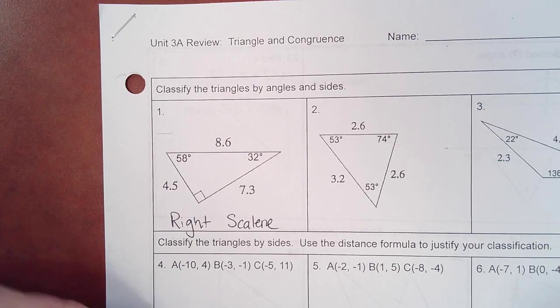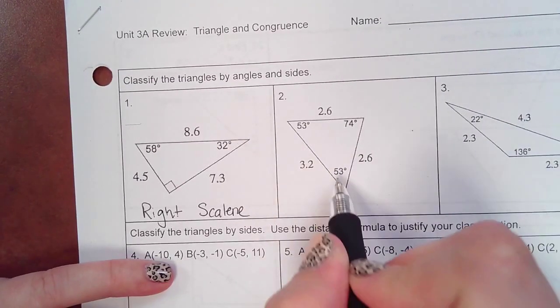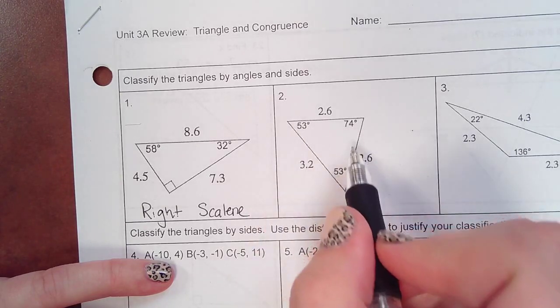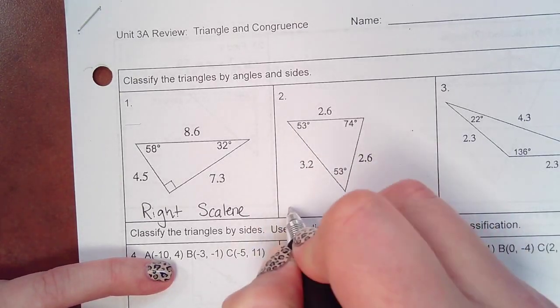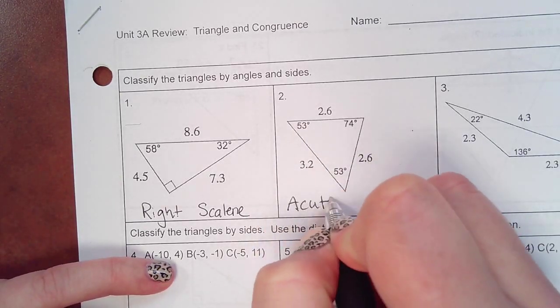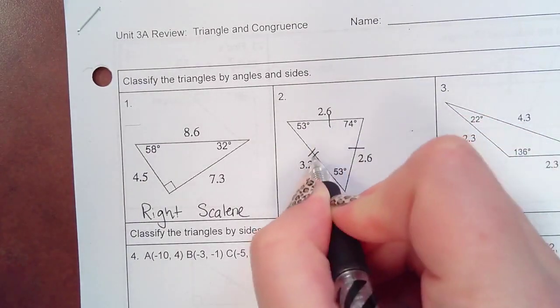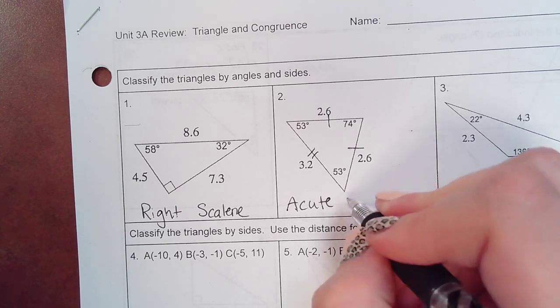Next triangle, we've got a 53 and a 74. All of these angles are less than 90 degrees, so I can call this acute. And 2.6, 2.6, 7.2. Two of the sides are the same. I can call this isosceles.